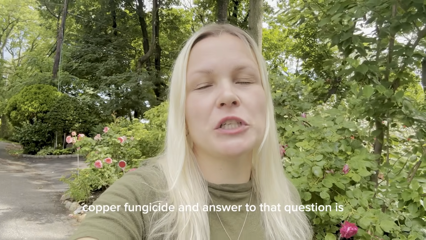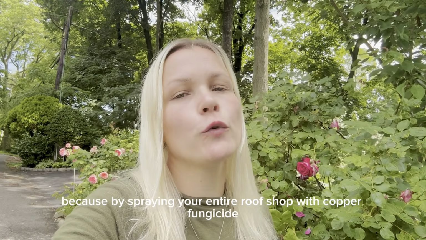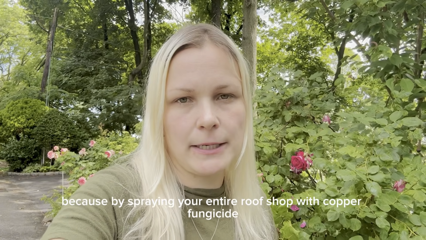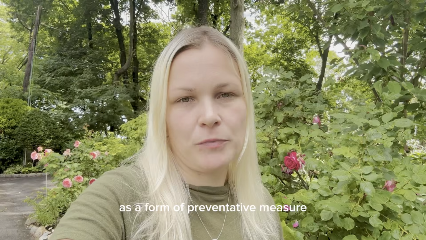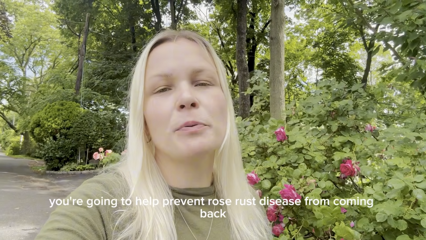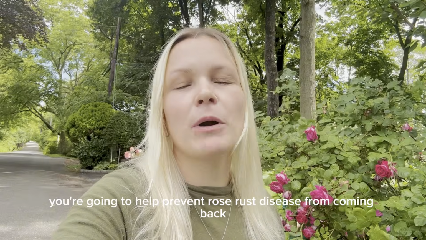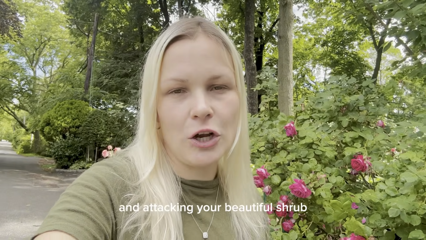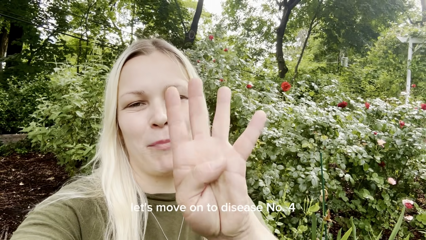And the answer to that question is because by spraying your entire rose shrub with copper fungicide as a form of preventative measure, you're going to help prevent rose rust disease from coming back and attacking your beautiful rose shrub ever again. Let's move on to disease number 4.